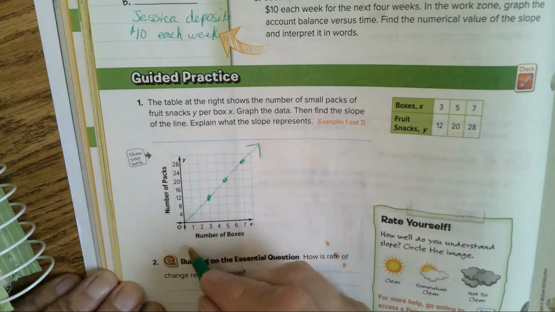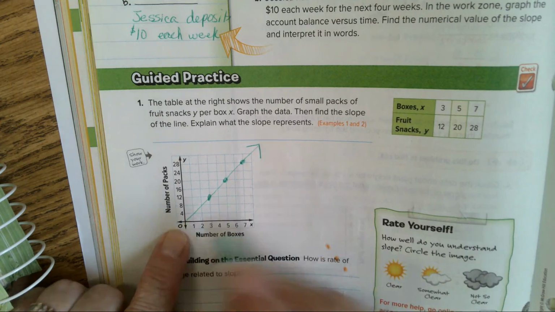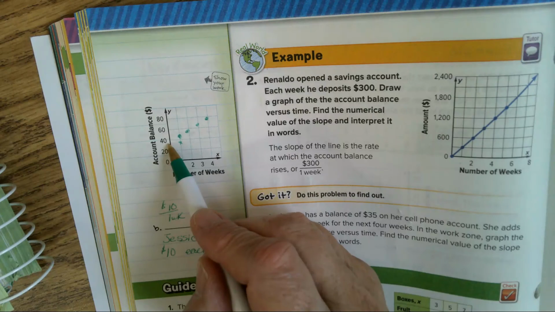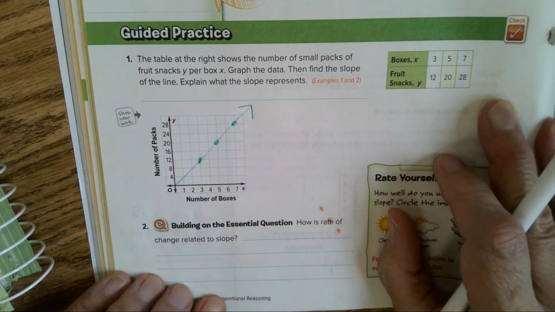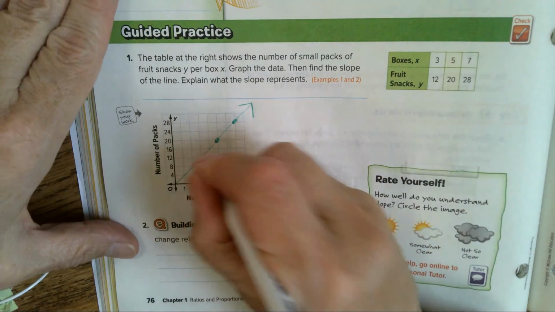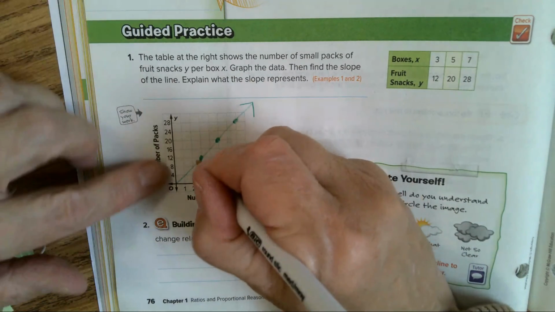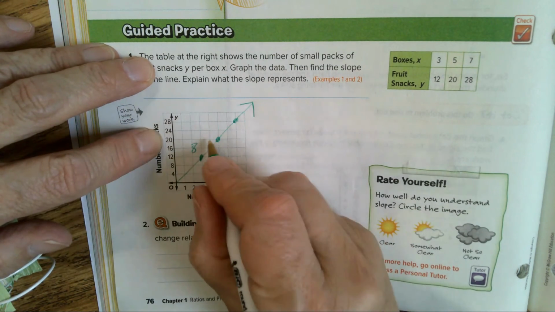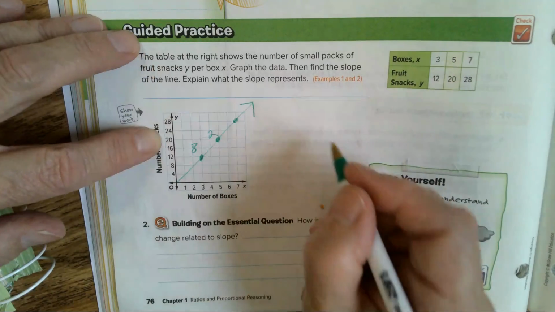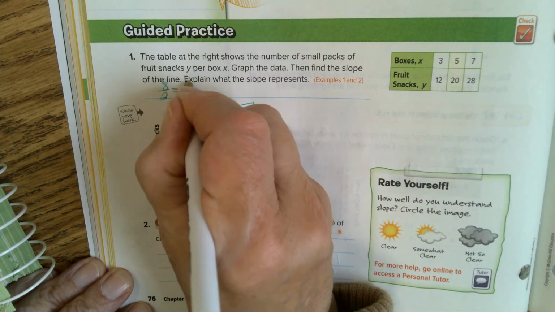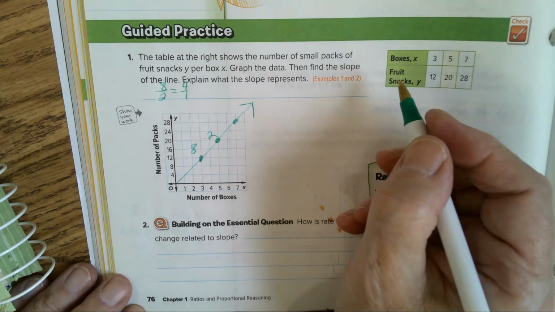Okay, now that's a proportional relationship because it will go through the 0. FYI, that is not a proportional relationship because does it go through the origin? No, just FYI, tying in a couple lessons from previous times. Okay, so now find the slope. Okay, I'm going to use this point and this point. My rise from 12 to 20 is 8. And my run is 2. So I'm going to have 8 over 2, which will simplify to 4 over 1. So my slope is 4.